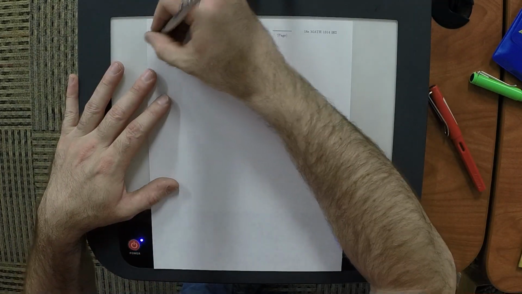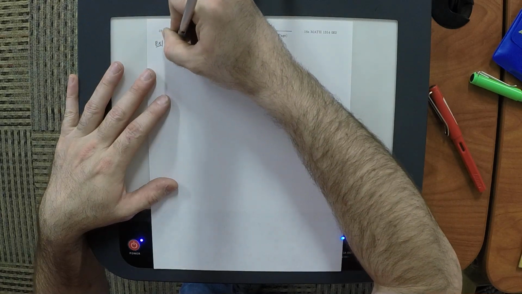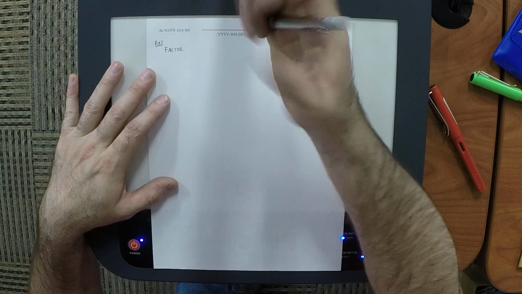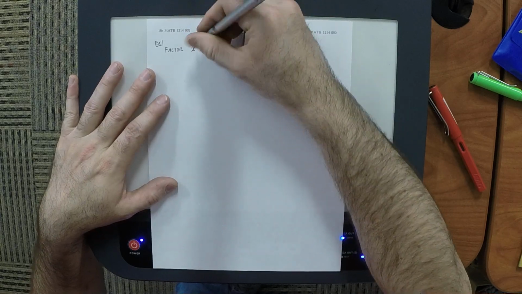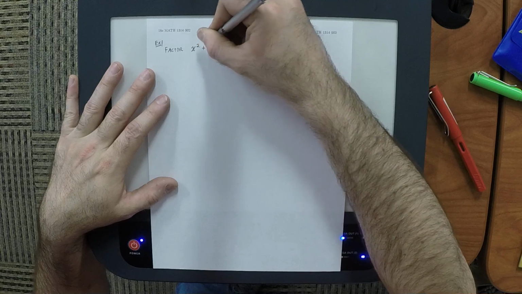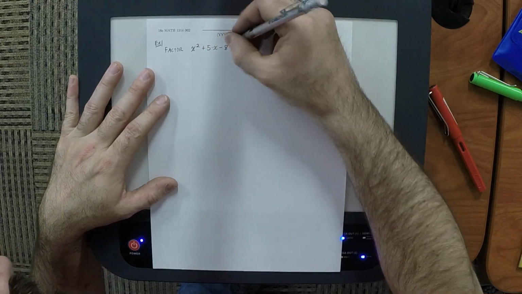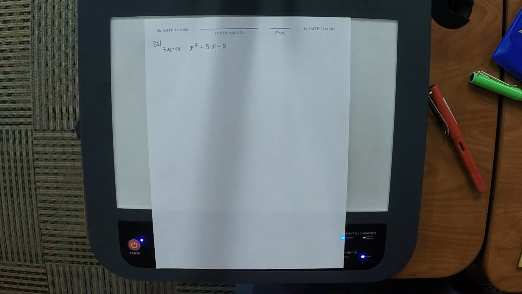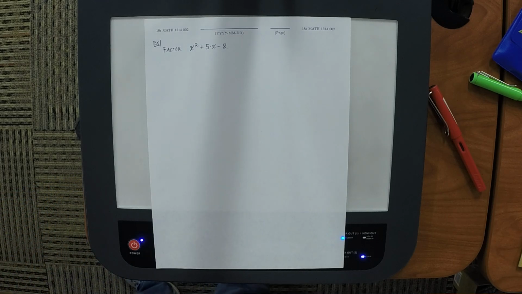Now here's where the fun begins. Please factor x squared plus 5x minus 8. Okay, so we did exercises more or less just like this. They looked just like this at the beginning of the semester.